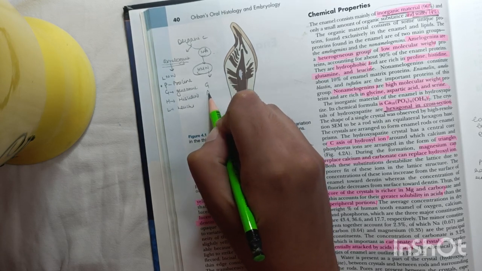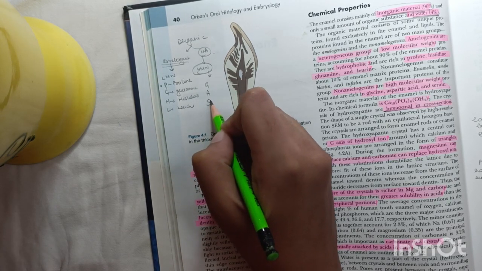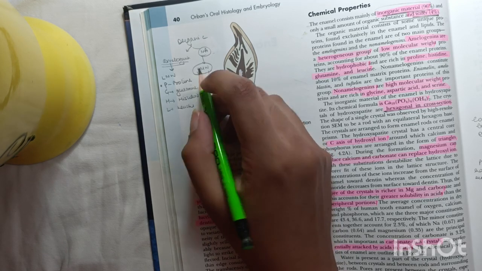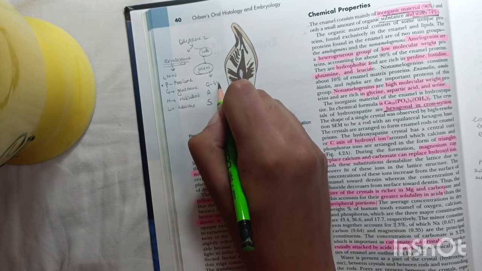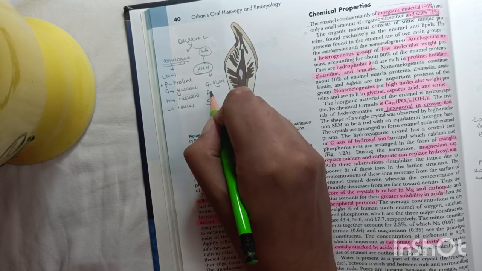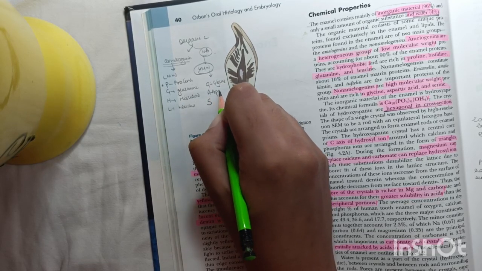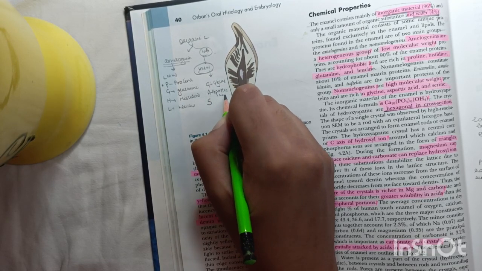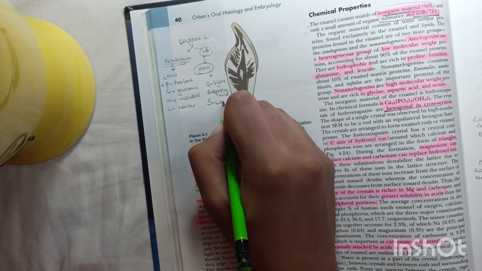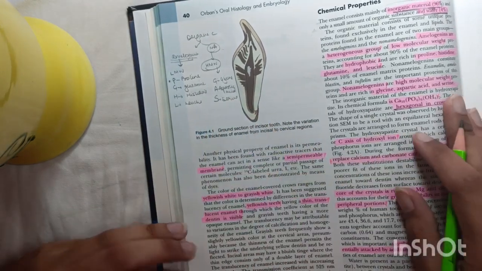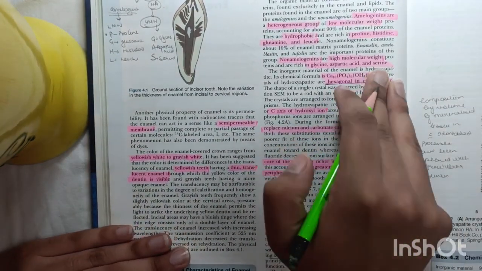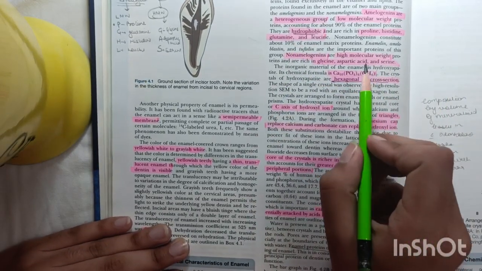Okay, so basically he has high molecular weight, so more chances of having gas. So G for glycine, A for aspartic acid, S for serine. Okay, very important. You must remember these mnemonics and these will help you. Okay, and also they are hydrophobic.